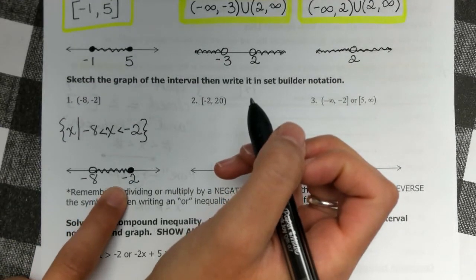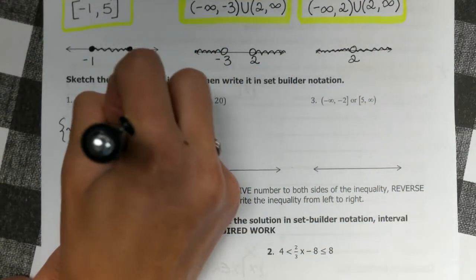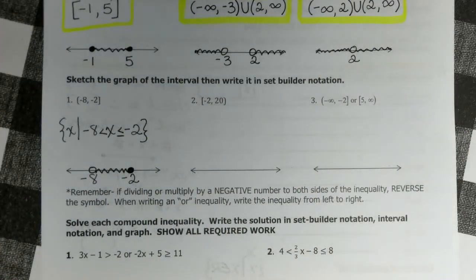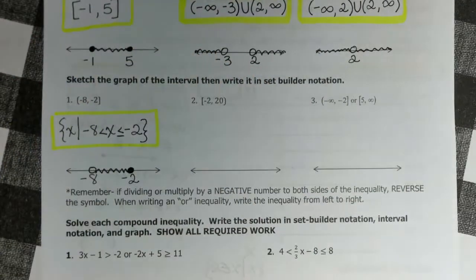Is that my final answer? No, why not? -2 has a closed circle, so it should be equal to in my set builder notation. Okay, y'all try to do number 2, and then we'll check it.